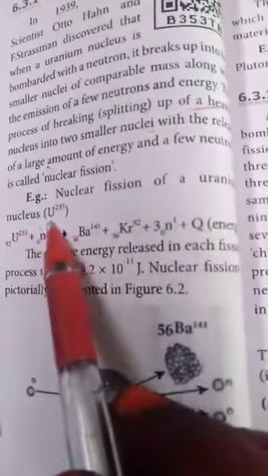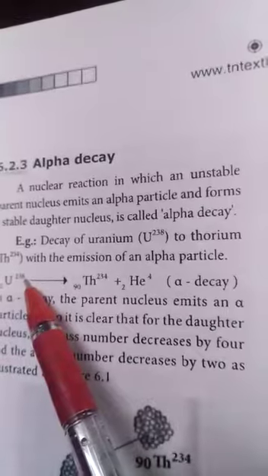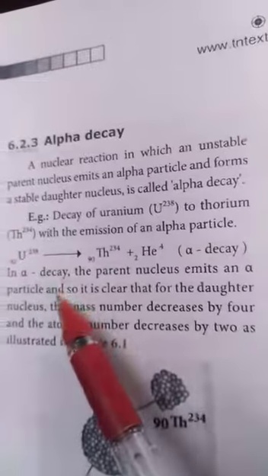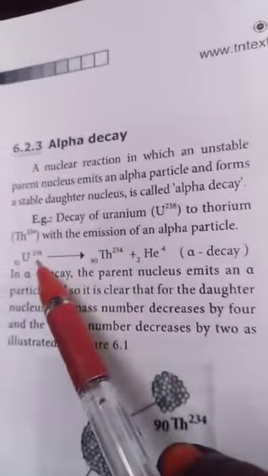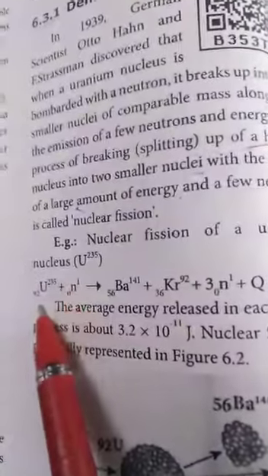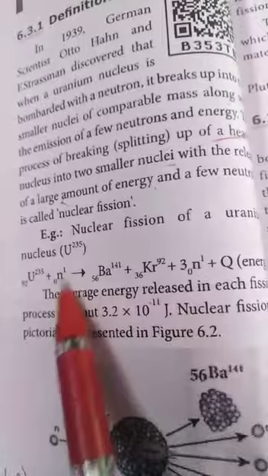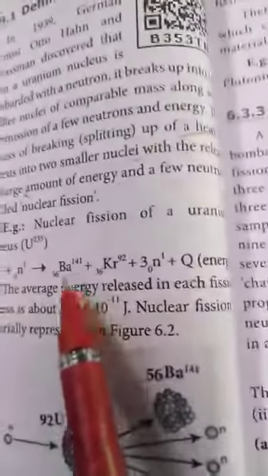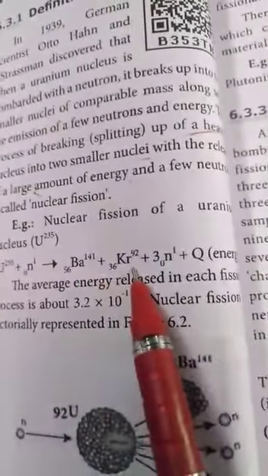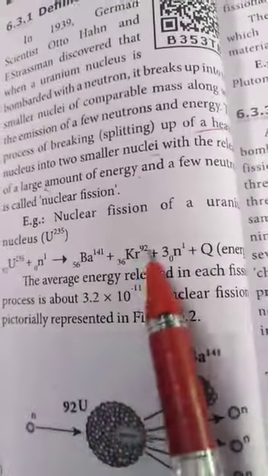Nuclear fission of uranium-235. Here we saw uranium-238, which is the parent nucleus that decays because it is unstable. But uranium-235 92 is stable, and is bombarded with a neutron, n 1 0, one neutron only. It gives barium 141 56 plus krypton 92 36.